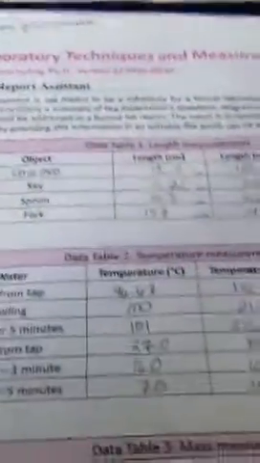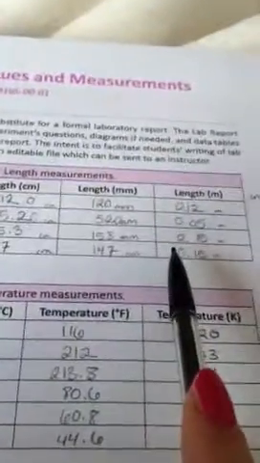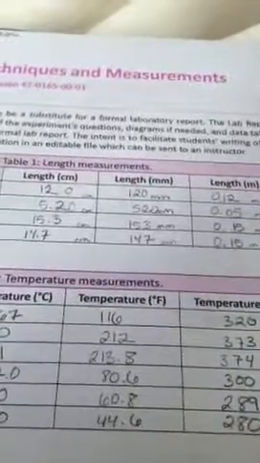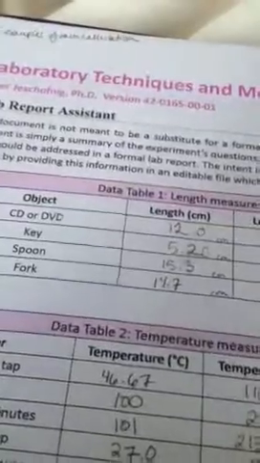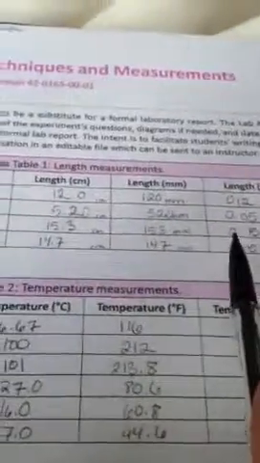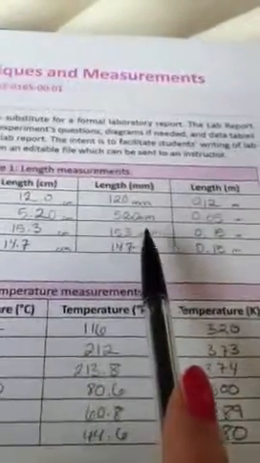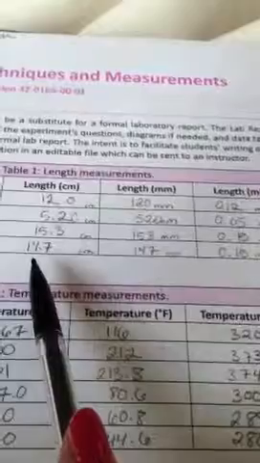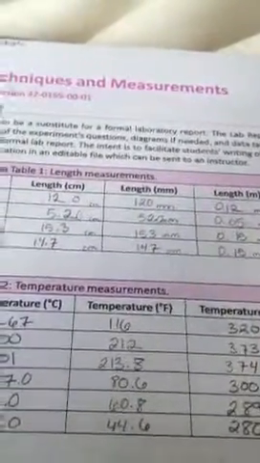So I kind of already worked all this out, but for our first table, to go from millimeters to meters, or centimeters, I guess, is what I did first, and then I changed it to millimeters and then went to meters. So I just times 10 to get to millimeters, and then I take centimeters and divide by 100 to move the decimal over to get meters.